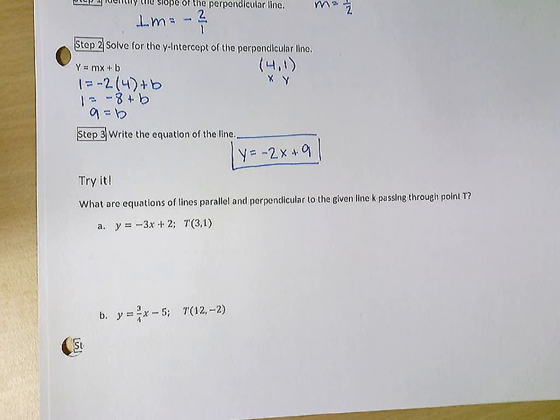I want you to just finish up the last 2 try-it problems on the note sheet here. So find the parallel and perpendicular equations of those lines for those last 2. And then we'll go over it on Monday, and then we'll do something else with this as well.